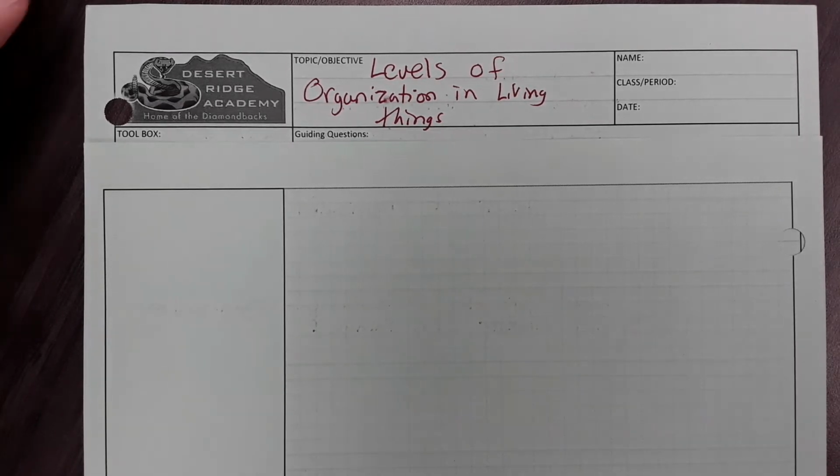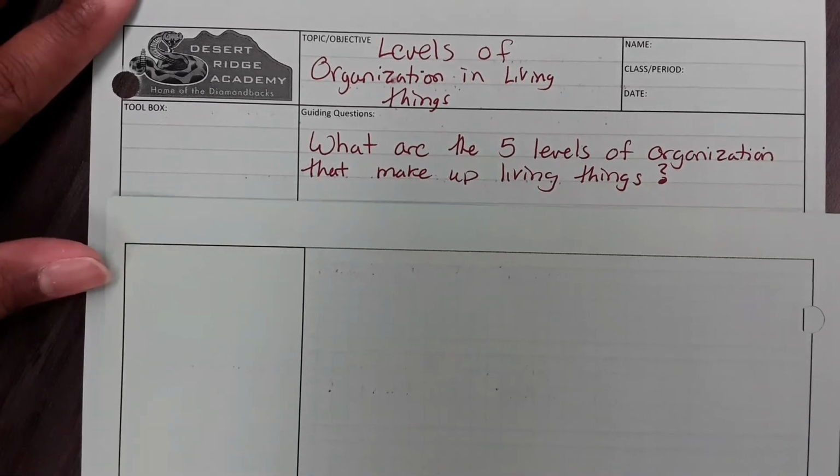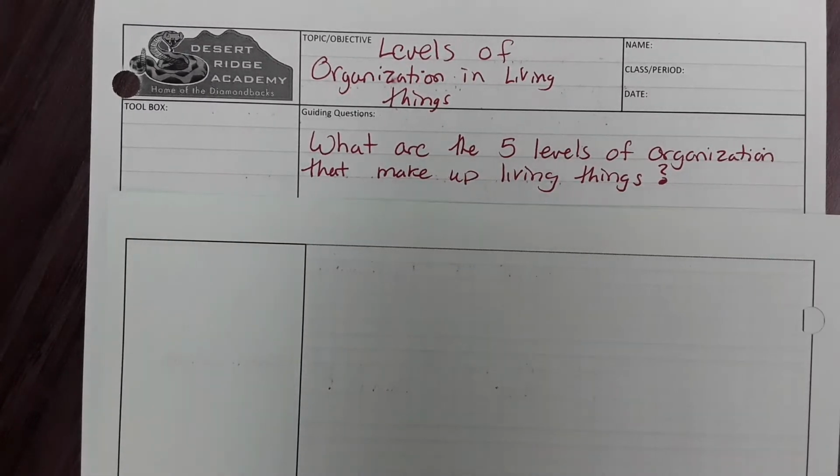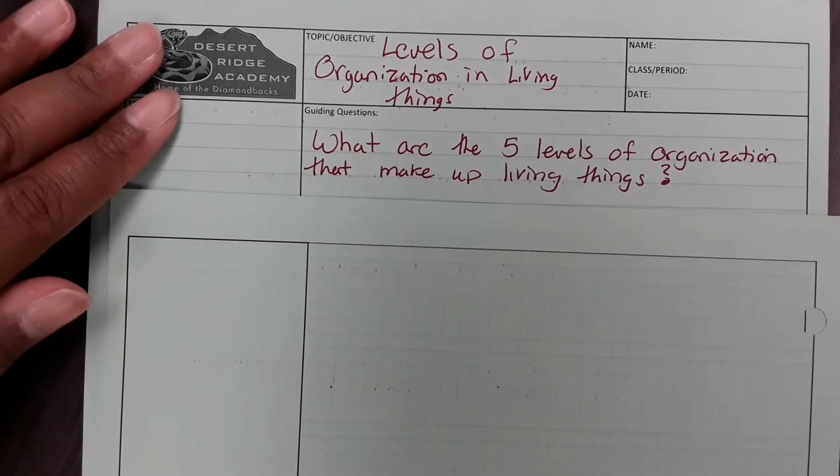Our guiding question for this section of our notes is, what are the 5 levels of organization that make up living things? Now, you have a test coming up, so Cornell Notes we find are a perfect way to help us get prepared for the test. So we start with just a recap of what we learned in class.